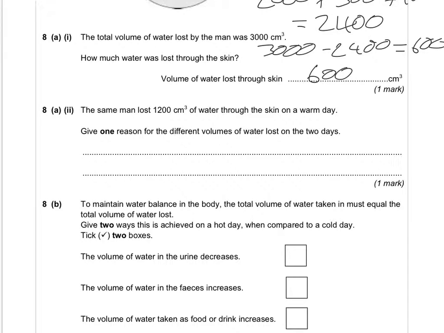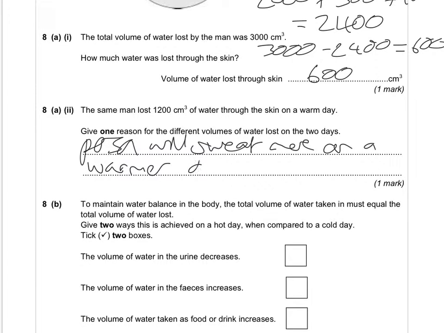Next one. The same man lost 1,200 centimetres cubed of water through the skin on a warm day. Give 1 reason for the different volumes of water lost on 2 days. Okay, so most obvious reason, if it's a warmer day, then the person is going to have to cool down, therefore they're going to sweat more. So, person will sweat more on a warmer day, and that's to cool down.